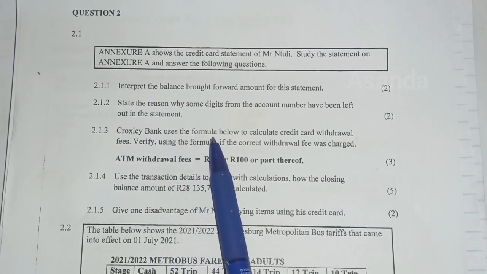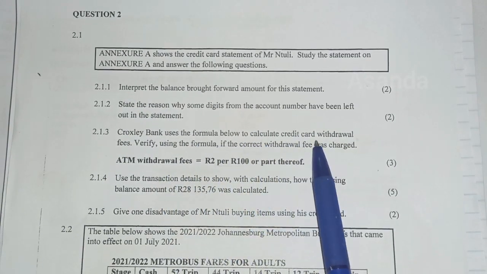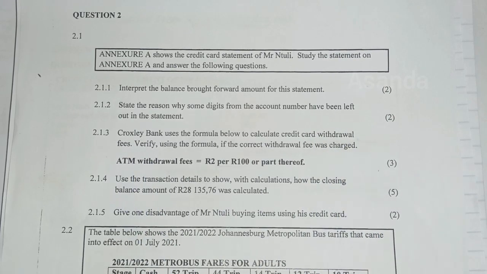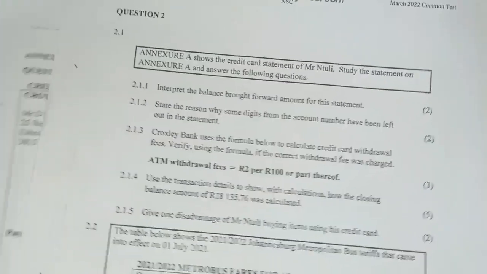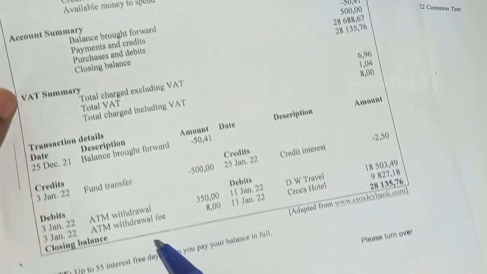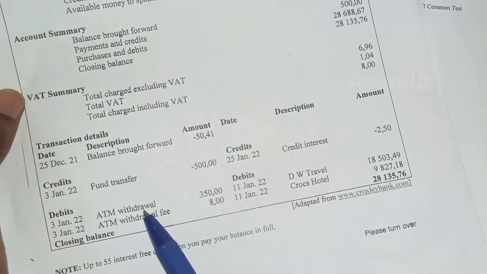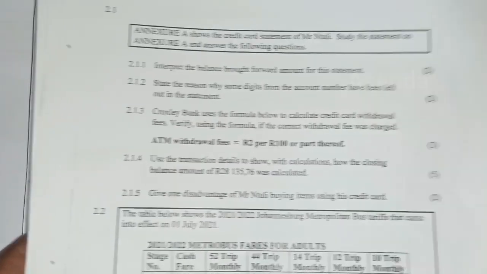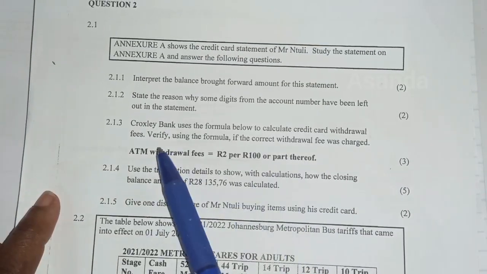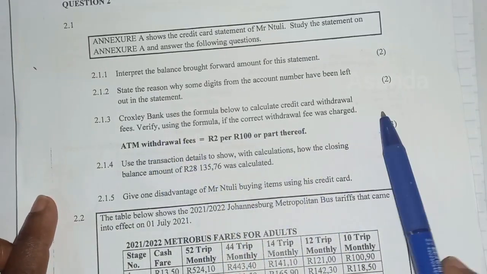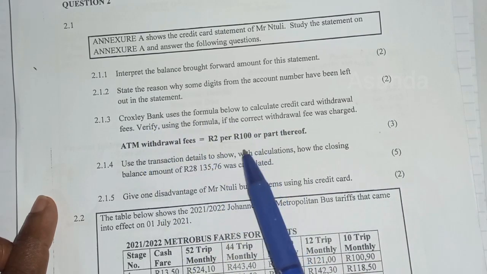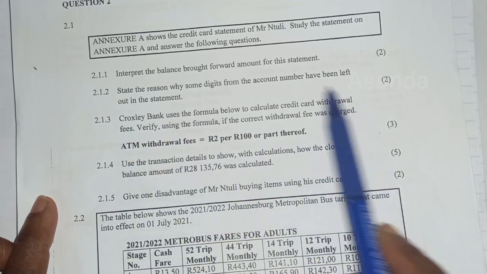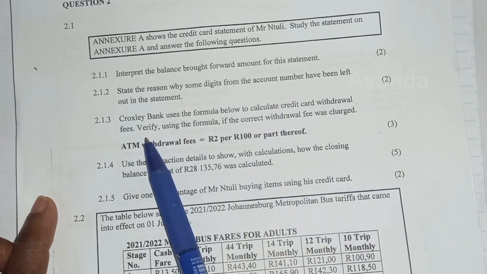KwaZulu Bank uses a formula below to calculate credit card withdrawal fees. Now I'm just going to show you the credit card withdrawal fees. Here it said 350 a withdrawal, and then the withdrawal fee is 8 rands. You see that? Okay, so what happened is that now they're saying KwaZulu uses this particular formula here. Remember tariffs, this is a bank tariff.